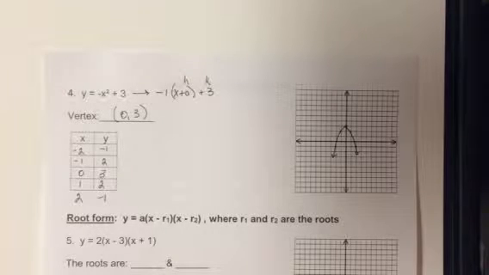All right, we're going to finish up the back side of this worksheet pretty quickly here, and I think I've got my graph for number 4 fixed up. So maybe you can compare your work to mine and make sure that we're in agreement there.